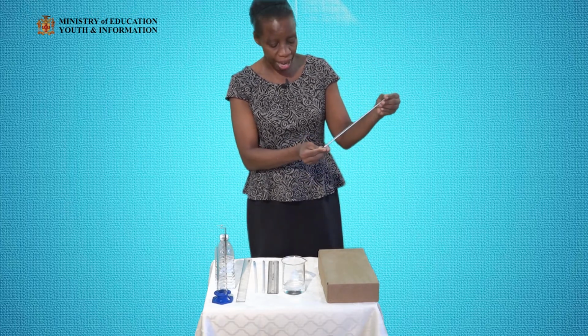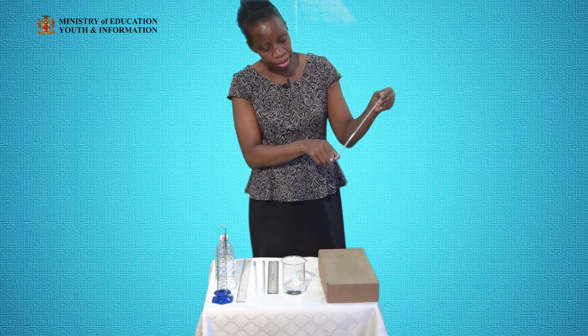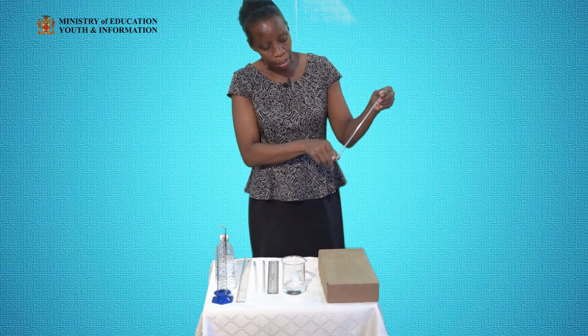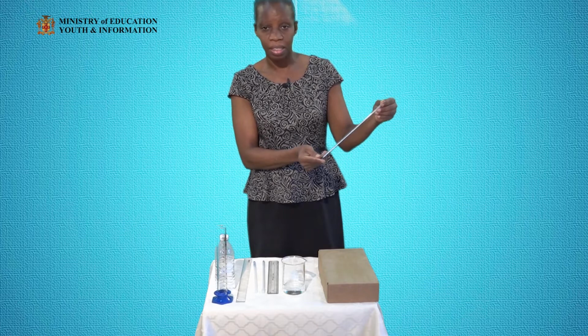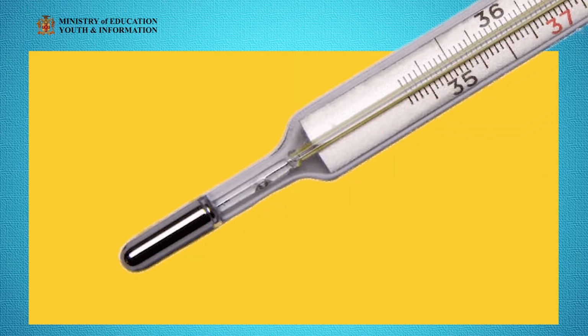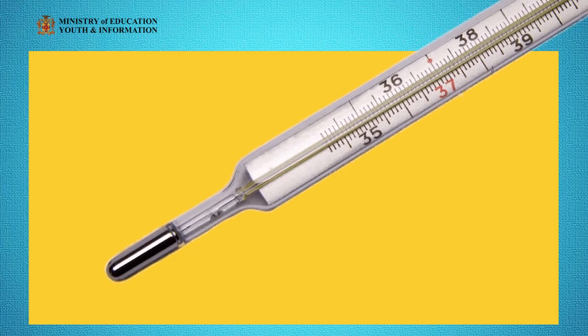Very sensitive, right? And in it, you will find the liquid that is going to expand or contract to tell us the temperature. In this particular thermometer, the liquid inside is alcohol. Of course, other thermometers could have mercury, which is a liquid metal.